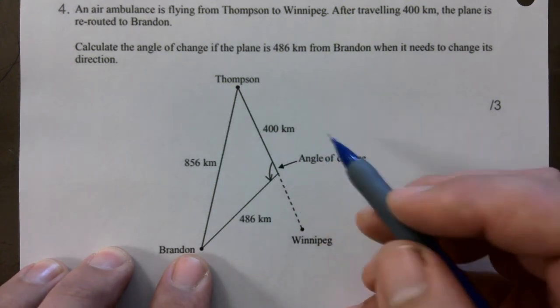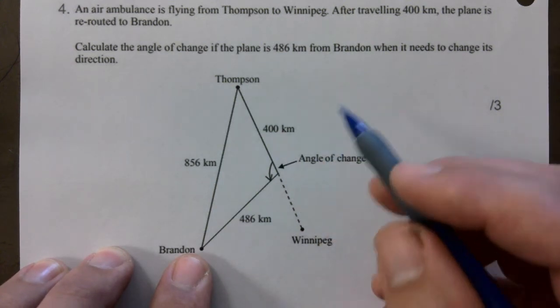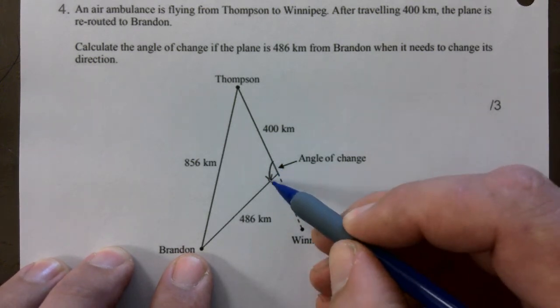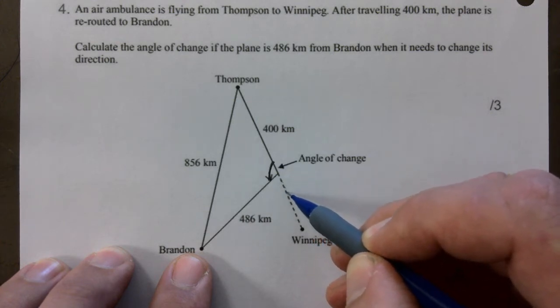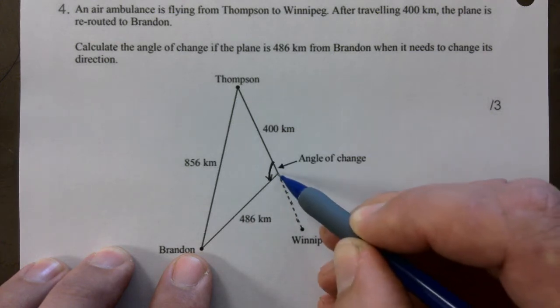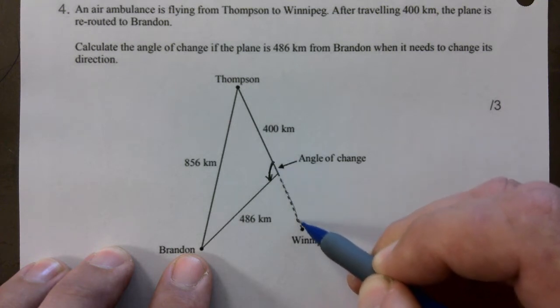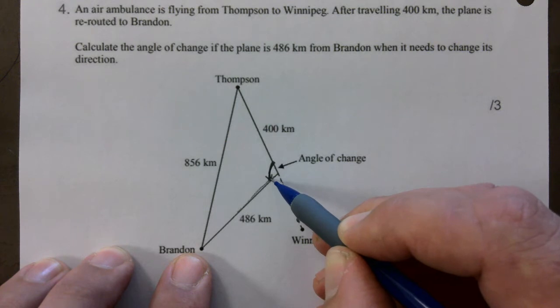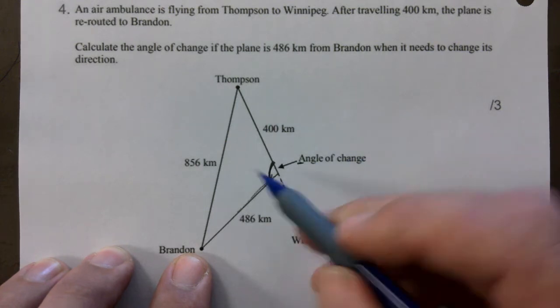You know when you have to use sine inverse, right? We got to make sure we practice it one more time before the test. So in this case, they want the angle of change, which is this one right here. Some of you might have been confused by this, but this was the initial trajectory and then you change, right? So they want that angle in there. We can call it A, right?